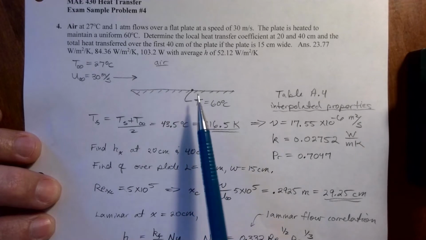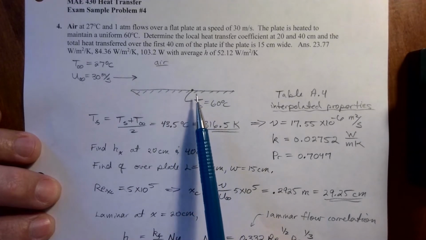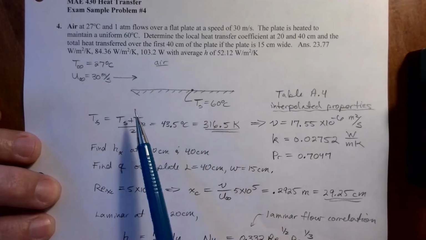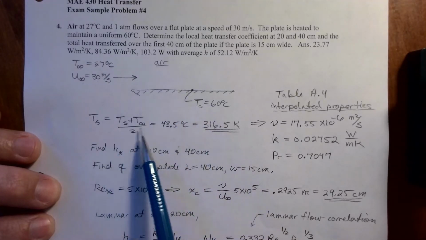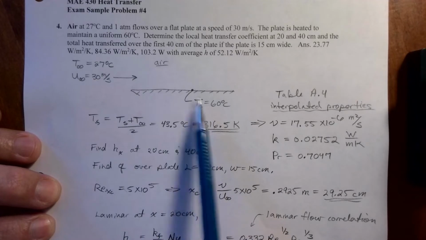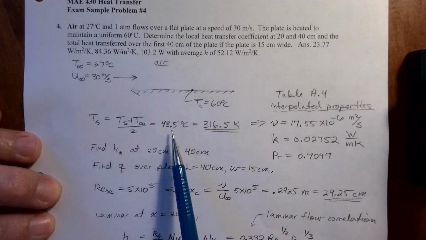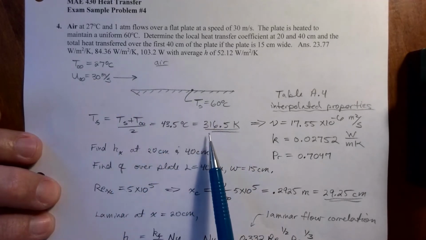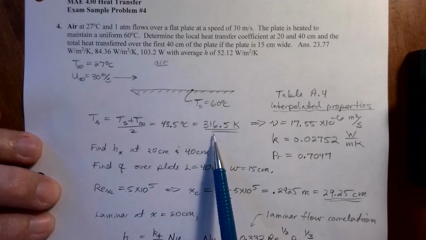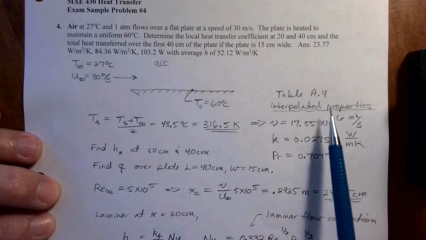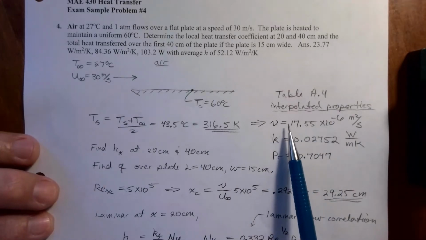The first thing I would do is get appropriate properties, which means you need the film temperature. T_f is the average between T surface and T ambient, in this case 43.5 degrees C, 316 K. So you need to go to the tables for air, table A4. There are columns for kinematic viscosity and k.